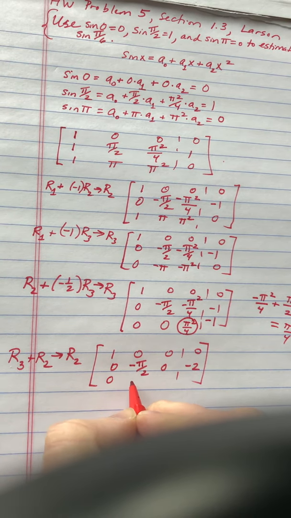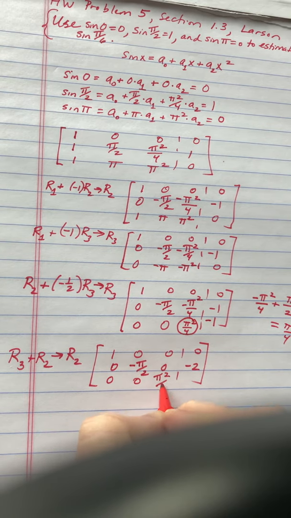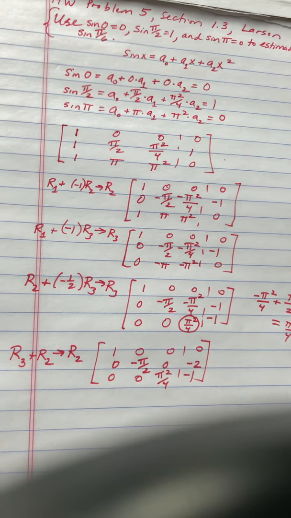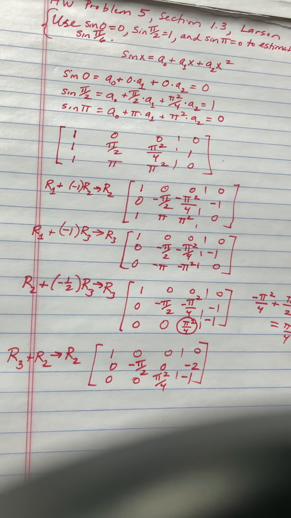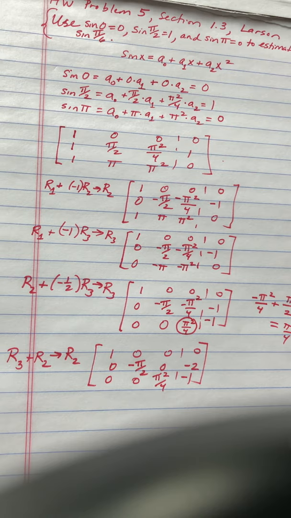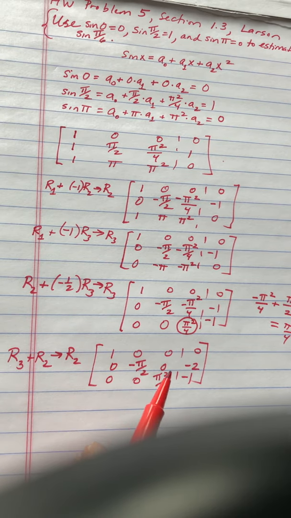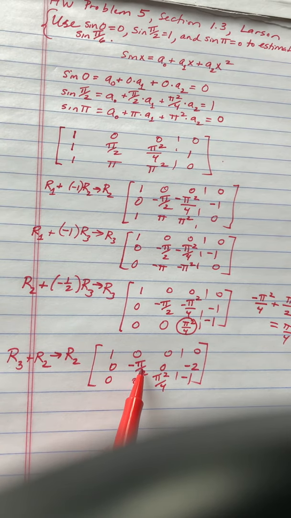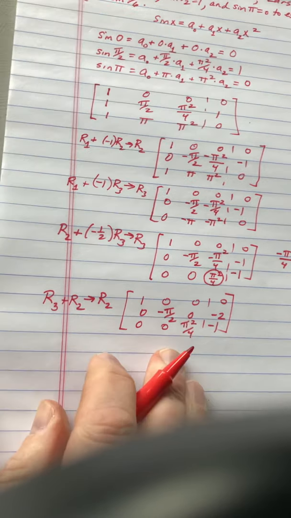I think I get that. Let me just check it. Do I get that? I sure get that. So now all I have to do is, see these? I just have to turn this entry and this entry along the diagonal into 1s. That is really easy.